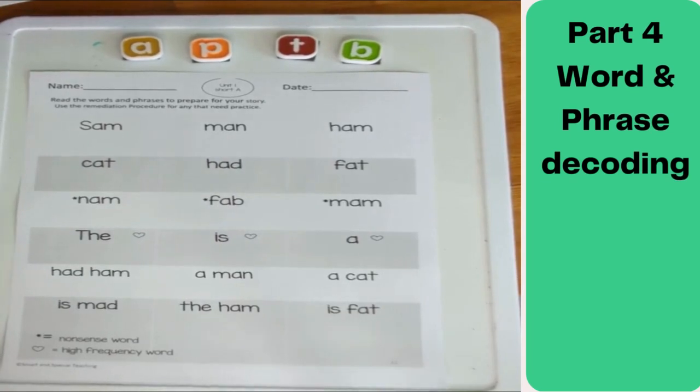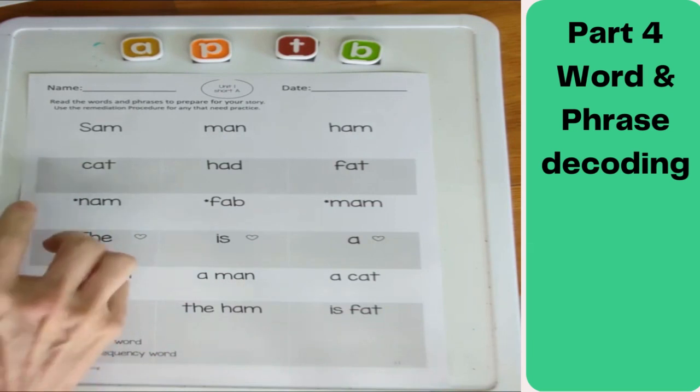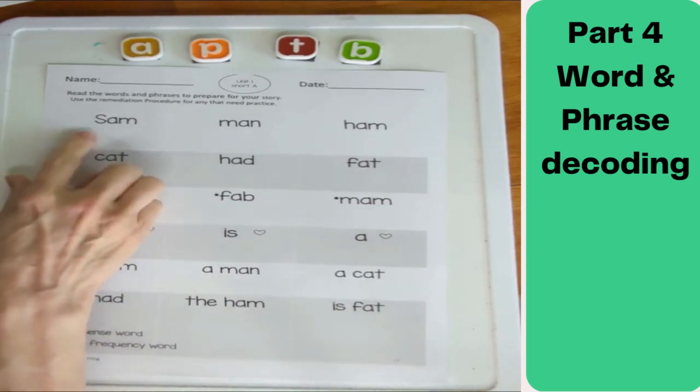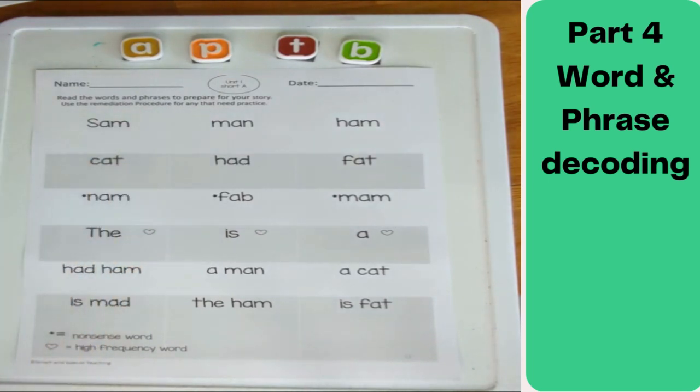The next part of our lesson, we're going to be working on words and phrases with your student. So if your student is still struggling with blending, let's talk about blending. There's two ways to do that. It's very popular right now. People talk about continuous blending, and I've been doing this since I started teaching reading over 20 years ago. So I didn't know that there was a name for it, but it's called continuous blending.